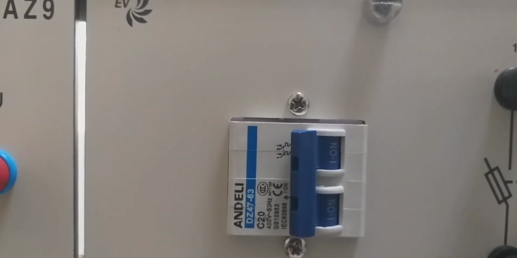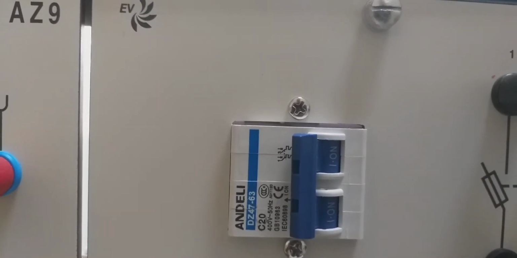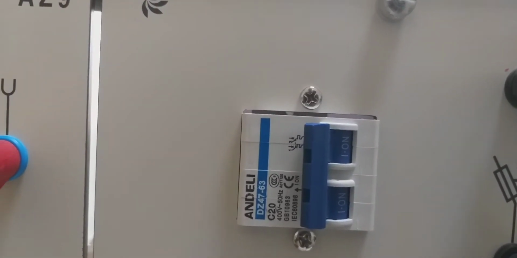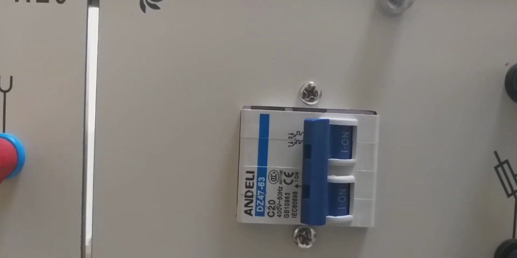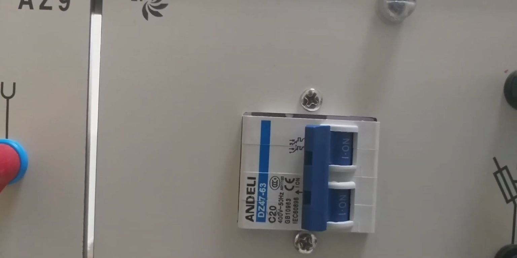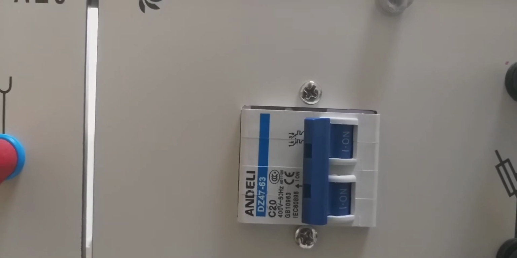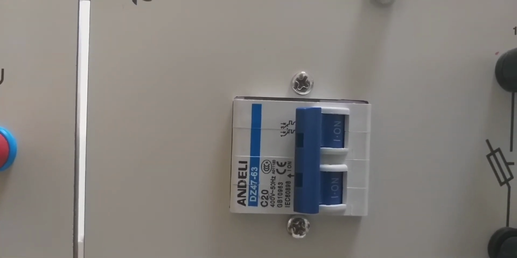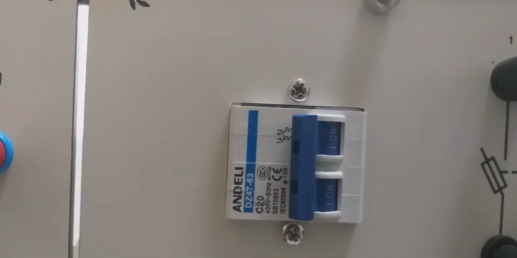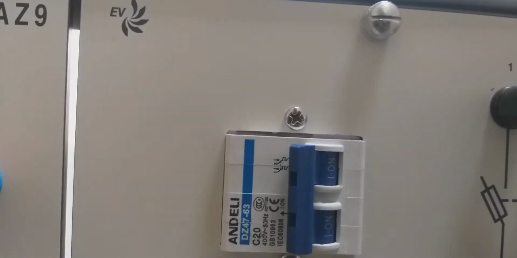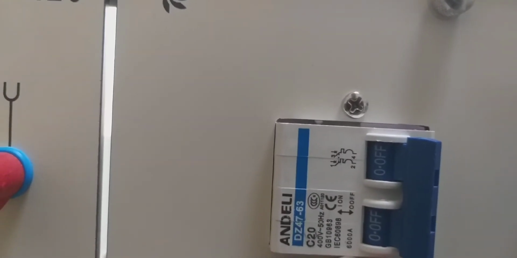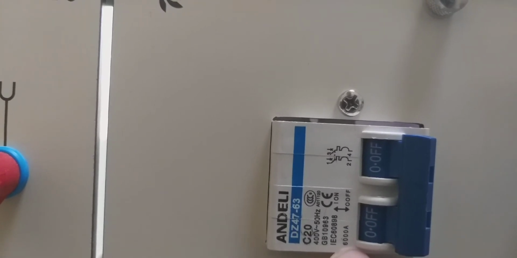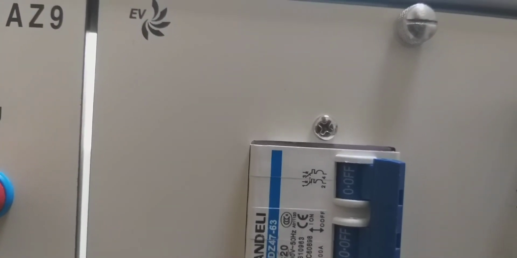And what is the meaning of C? The C means that this type of MCB is used for commercial applications, and the trip range varies from 5IN to 10IN. And the number 20 denotes that the normal operating current of this MCB is 20 amperes. And what is the ICN value for this device? You can see it is denoted here as 6000 amperes. So that means 6 kiloampere is the ICN value for this MCB.